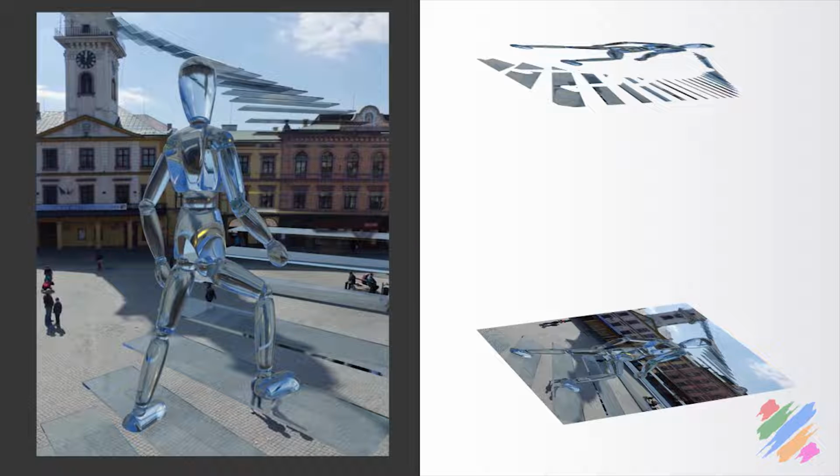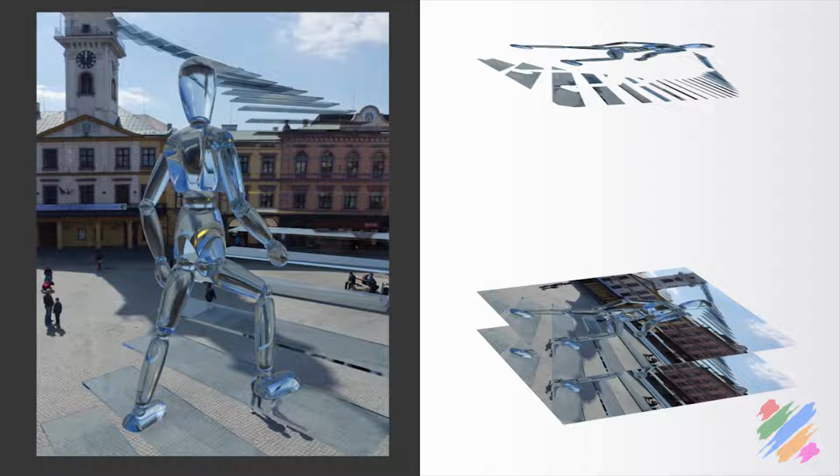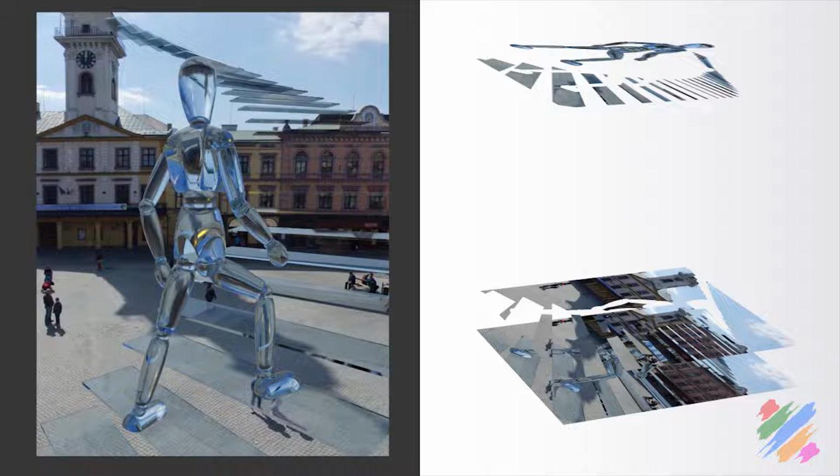Now we can start working on the background. As first, we're going to make a copy of the complete bottom image with the background on focus, and then on the top one we're going to cut dummy and stairs off.